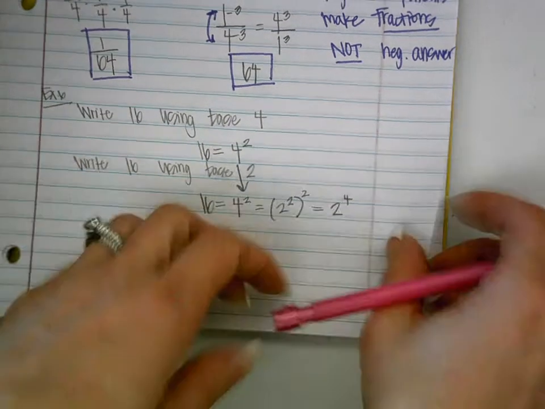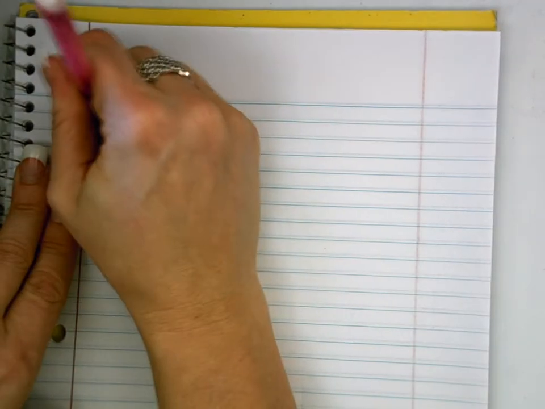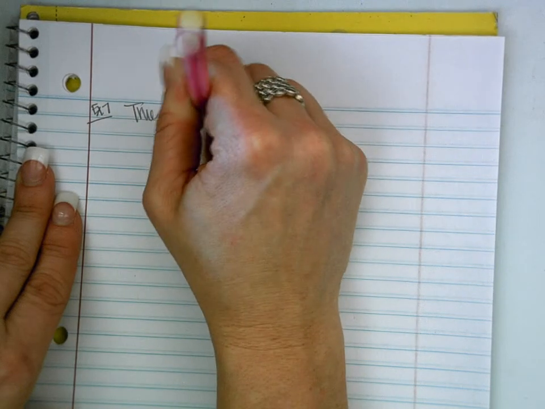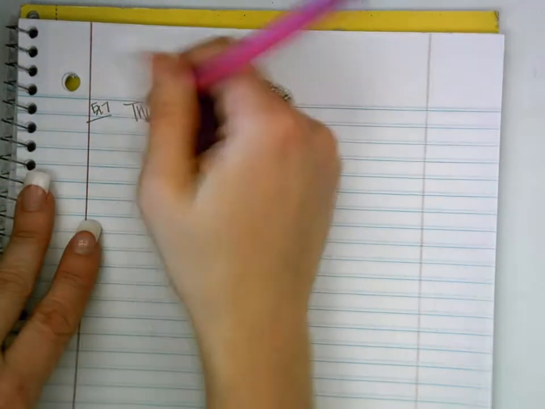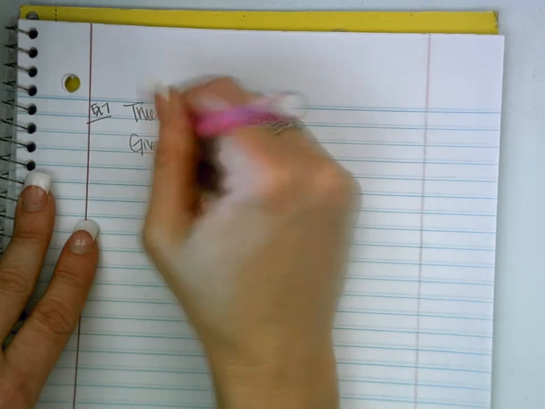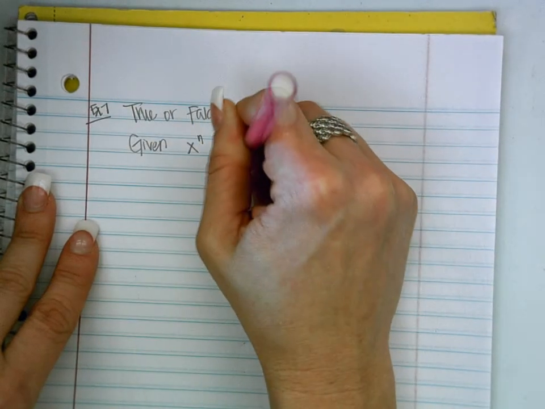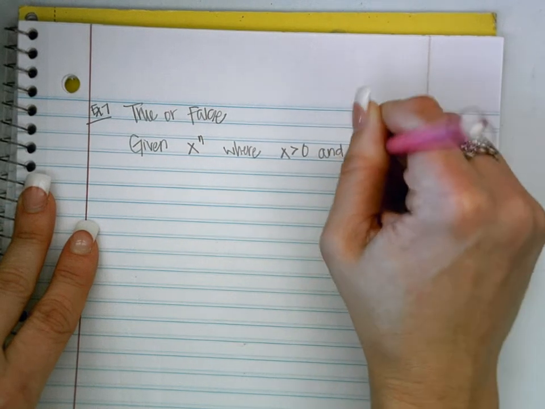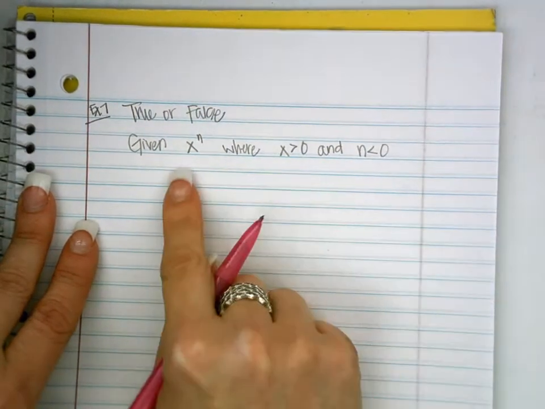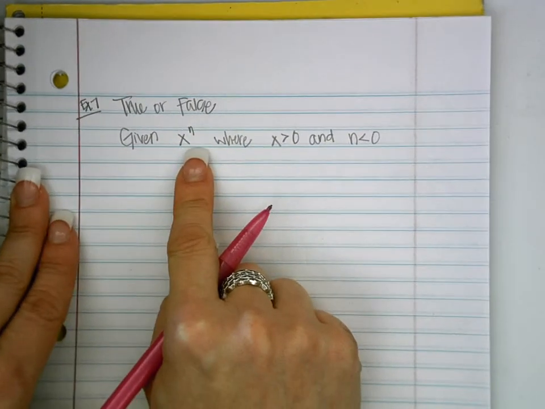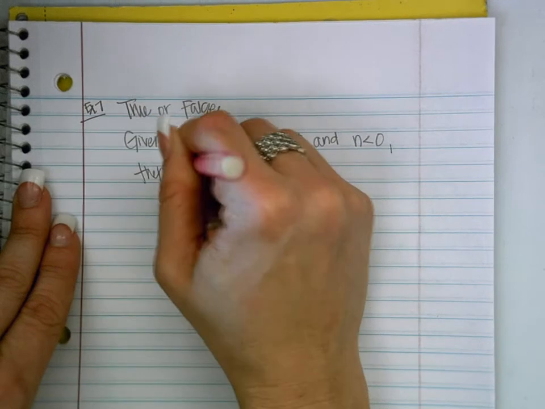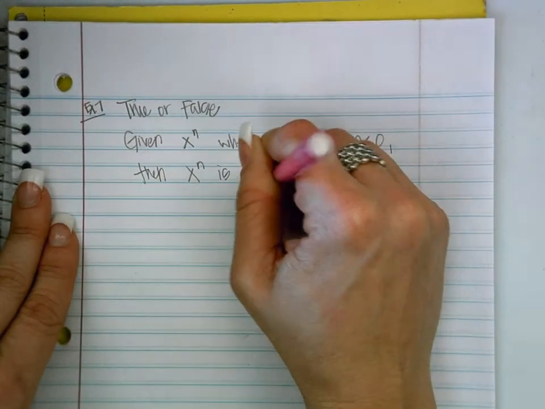And then the last thing we're going to do today is some true or false. So for number 7, true or false. You are going to have to show a little bit of work on this. Given x to the n power, where x is greater than 0 and n is less than 0, then x to the n is a negative value.